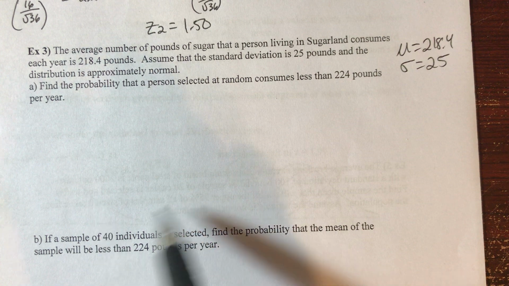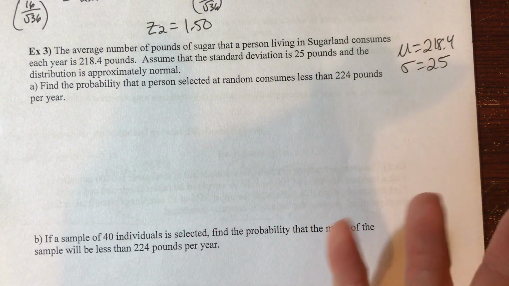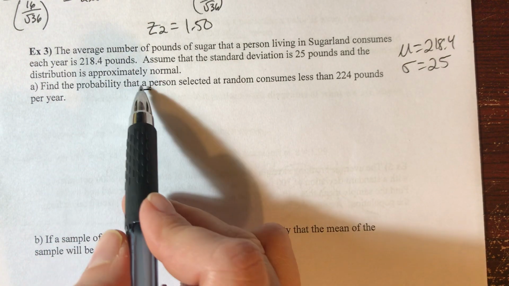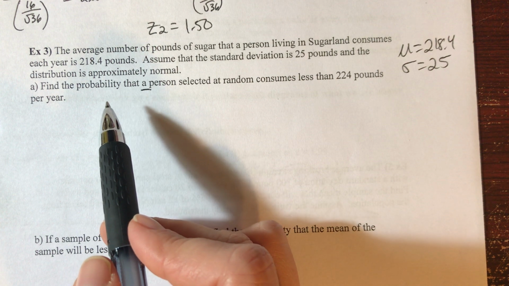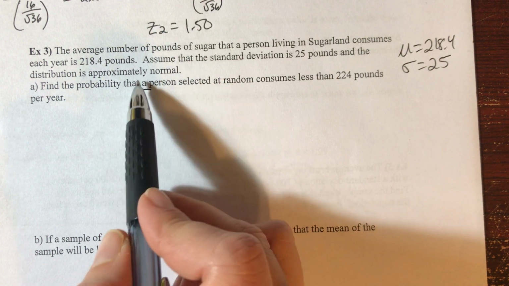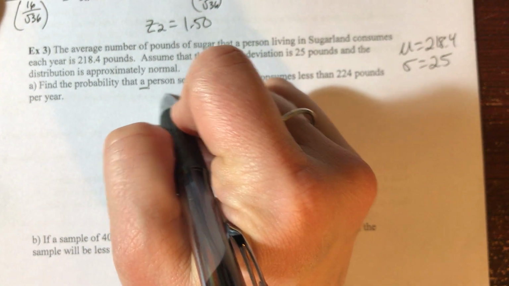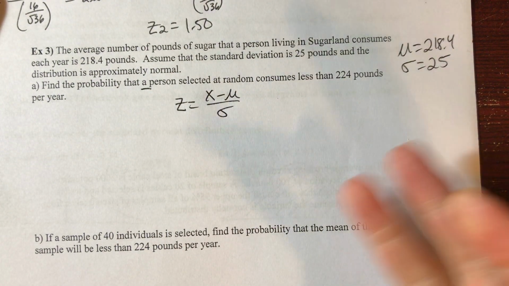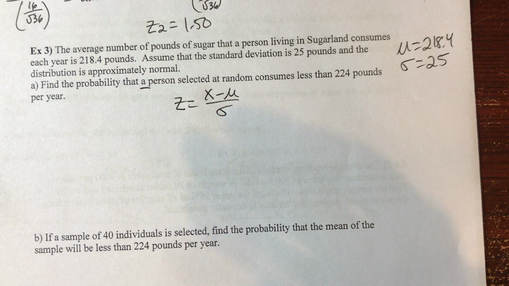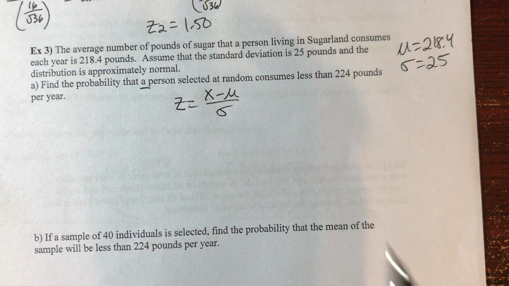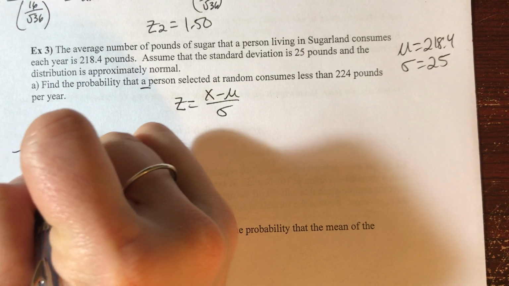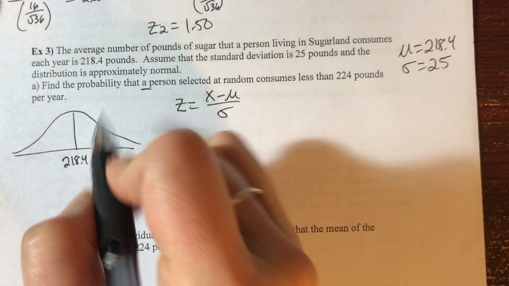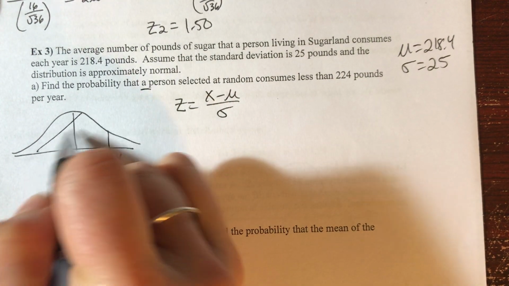So, you might be saying, well, what do I have, right? What's the N? If we have a person, this is the old lesson. Right, this is what we've been doing in section 6.1 and 6.2. N is just 1. When you select a person, that's when we're going to use z equals x minus mu over sigma. Right, because now we need to be able to read these problems and identify this. If we're selecting just one person, then that's what we're going to have. So you draw your picture the same way we've been doing. Mean 218.4. One person, 224, we want less than that.